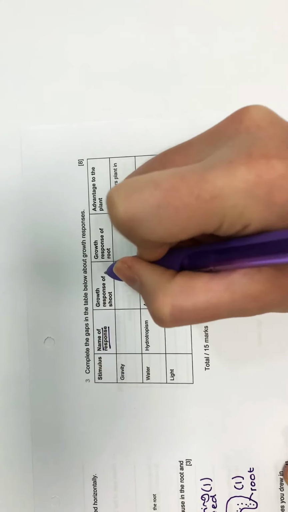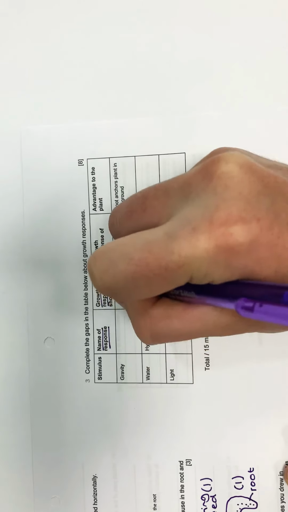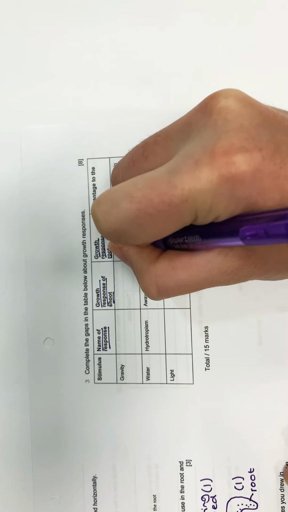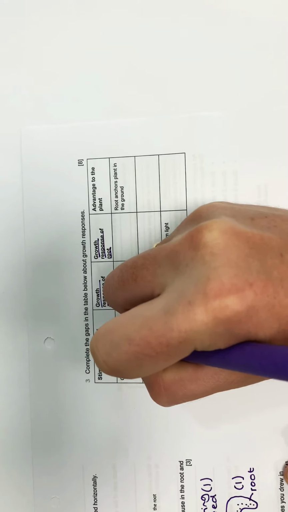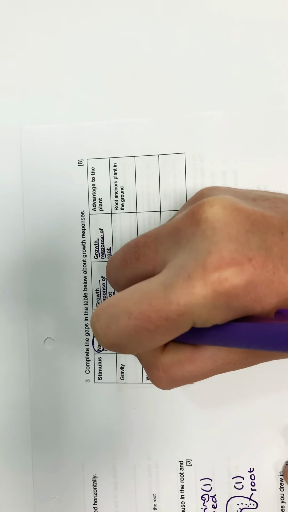So let's have a look at number 3. So here we are. We're going to have a look at our tropisms. People did quite well in this, but you must look at the instructions, because what people managed to miss were the titles, so the name of the response. So the first one, gravity, is gravitropism. I also accepted geotropism.